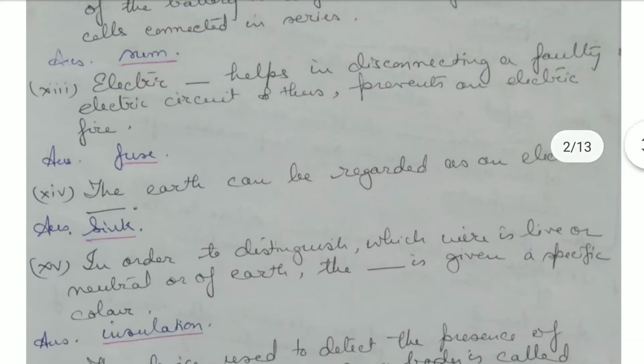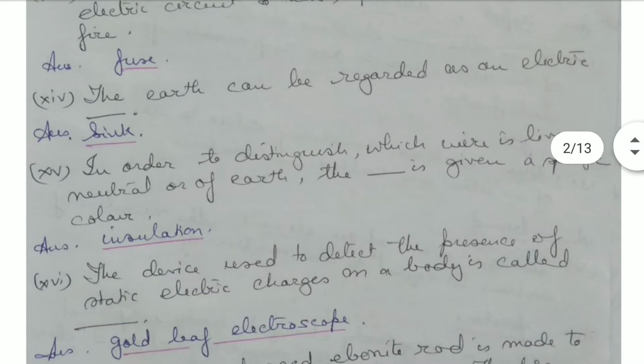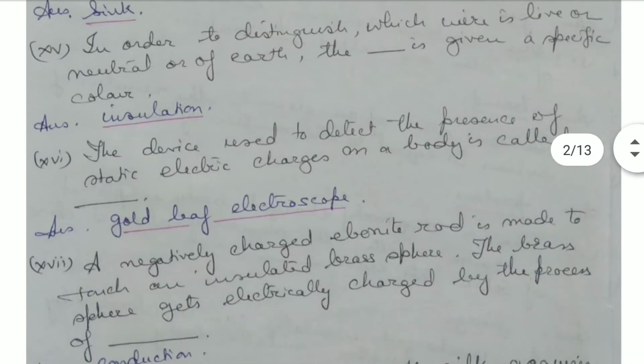Then an electric fuse helps in disconnecting a faulty electric circuit and thus prevents an electric fire. The earth can be regarded as an electric sink. Then, in order to distinguish which wire is live, neutral or earth, the insulation is given a specific color. We know that the live wire is red, then the earth wire is green or blue.